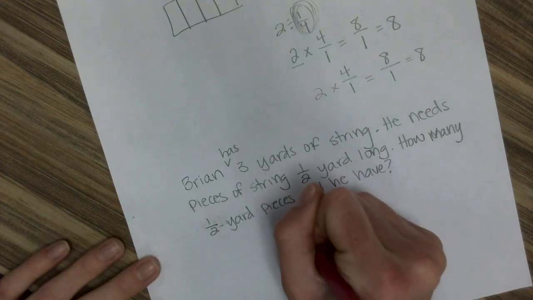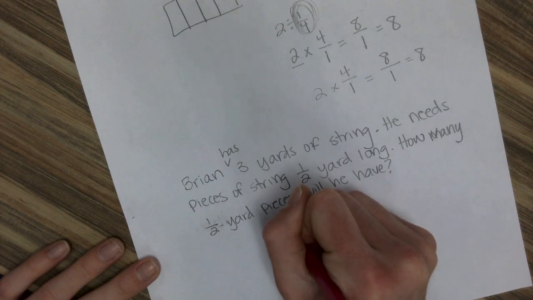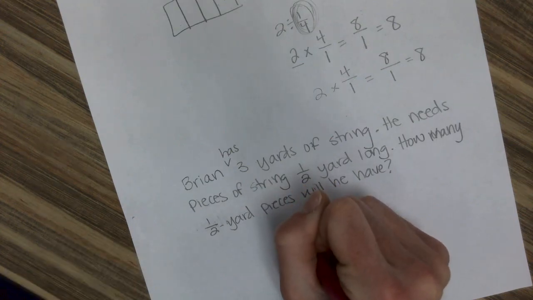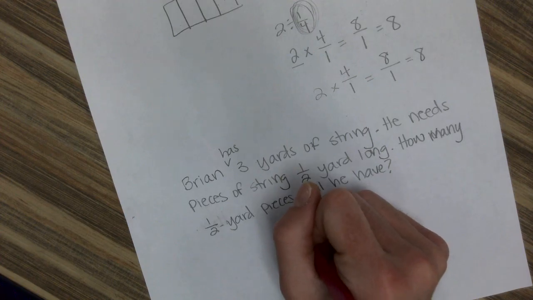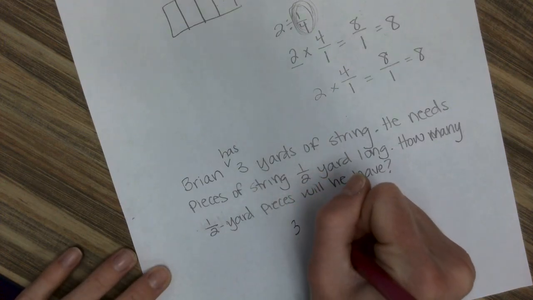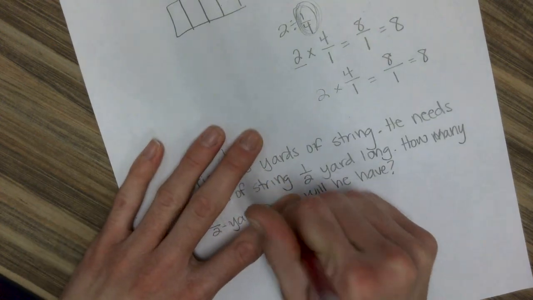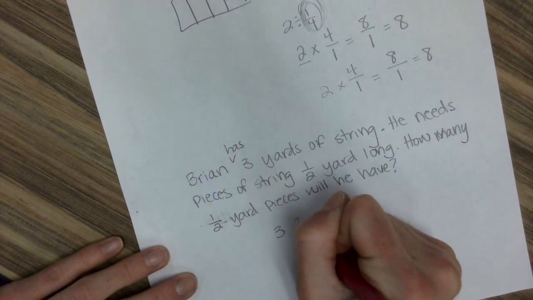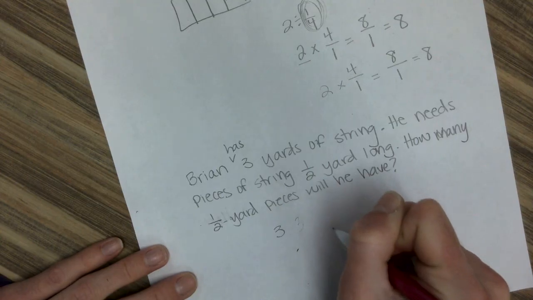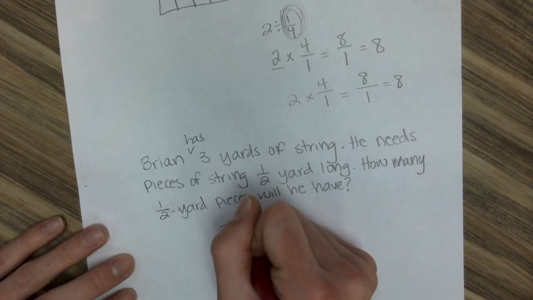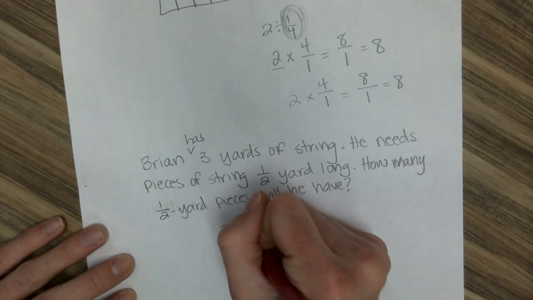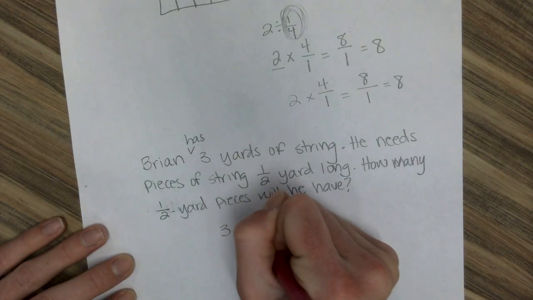Okay, 1/6. So we're setting it up 3. Is it 1/6 though? Mira. It's just 6. Why is it just 6, Senna? Because if you were doing keep, change, flip, it would be 3 times 2/1. Okay, start me off with the original equation. 3 divided by 1/2 is our original.